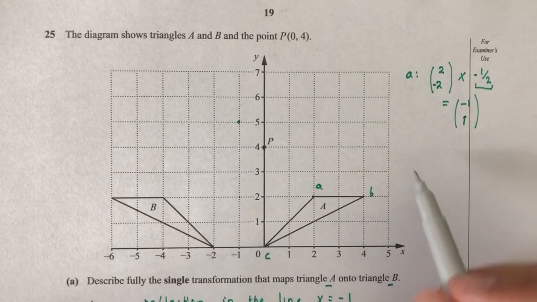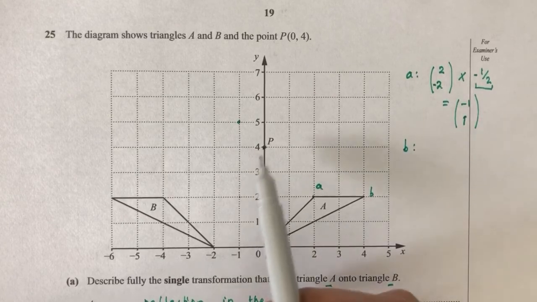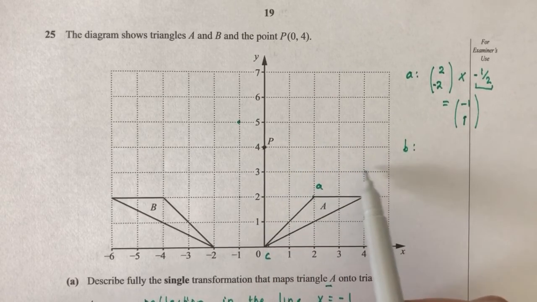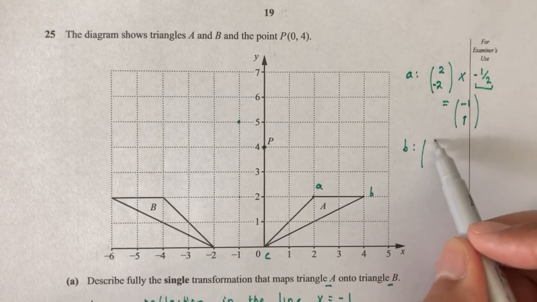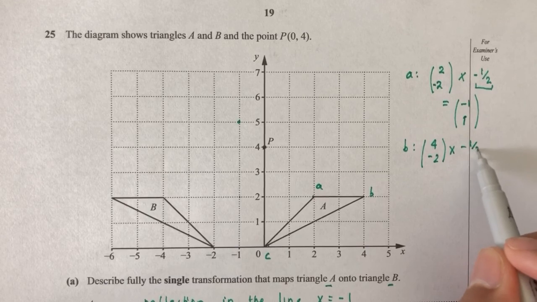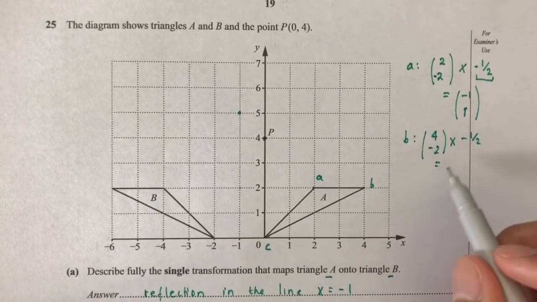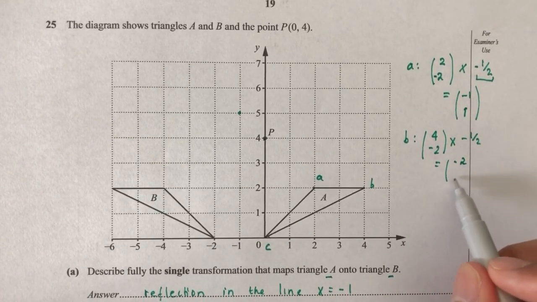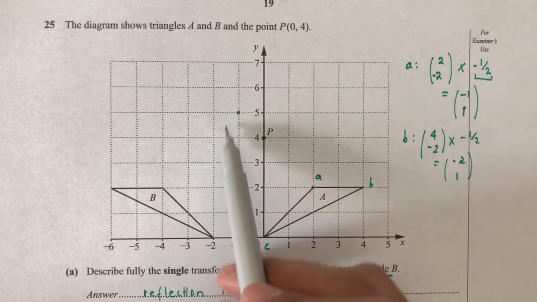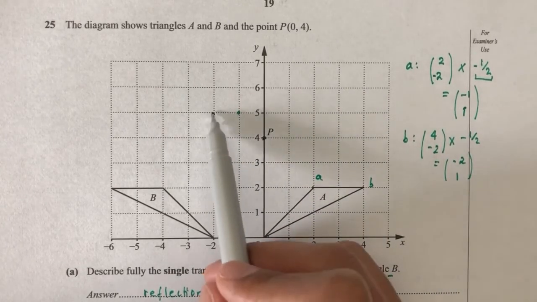And now for point B, same thing again. How do you move from P to B? You have to move 1, 2, 3, 4, and 1, 2. So 4 and minus 2, times minus half. For the scale factor, you will have minus 2 and 1. So minus 2 is 1, 2, and 1. That will be the other point.